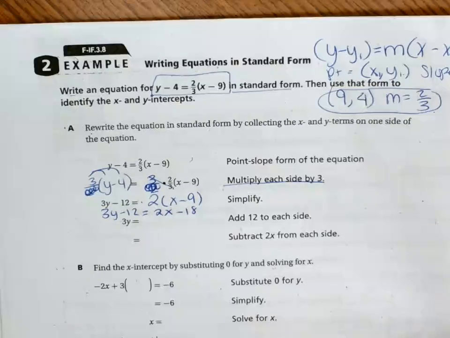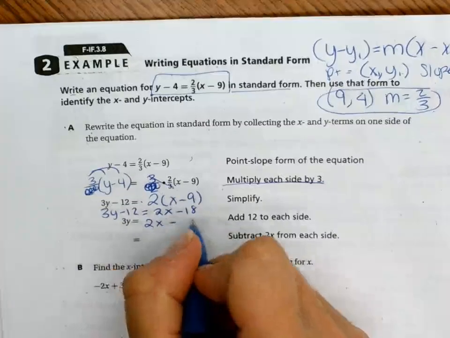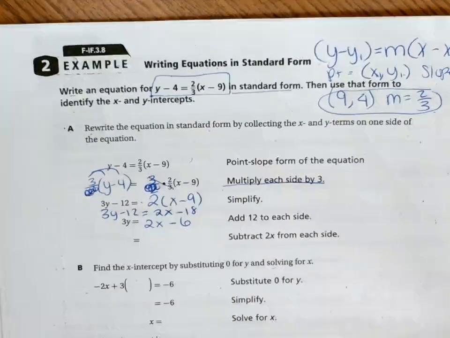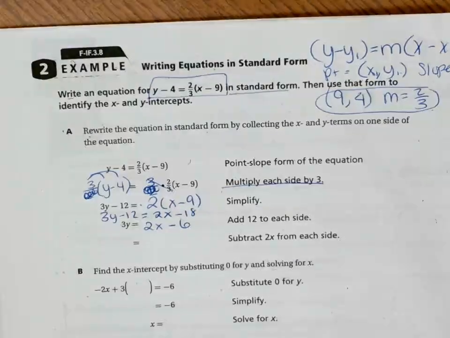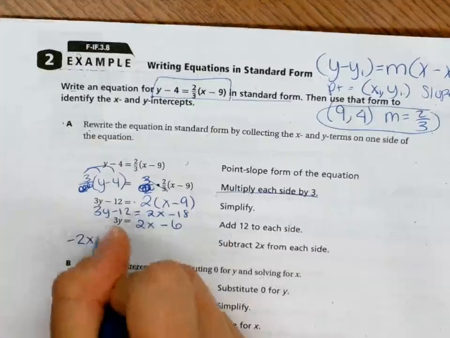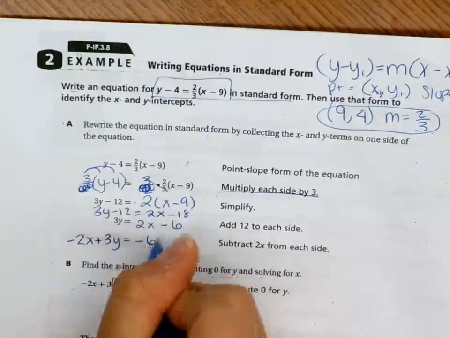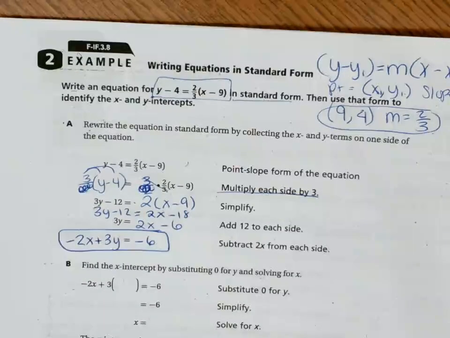Add 12 to both sides. You'd have 3y equals 2x minus 6. Divide by 3 on both sides. Or actually, no, sorry, we're going into standard form, not y equals mx plus b. So you're going to subtract 2x on both sides. Negative 2x plus 3y equals negative 6. It's weird going into standard form. You always want to kind of go towards y equals mx plus b, and then you have to retrain your brain. No, I'm not solving for y.